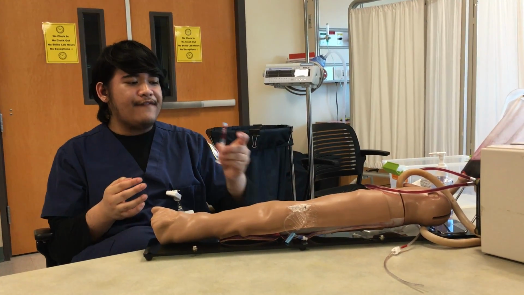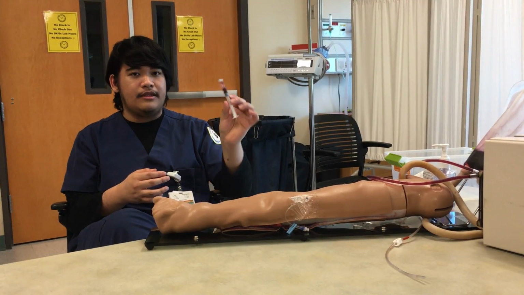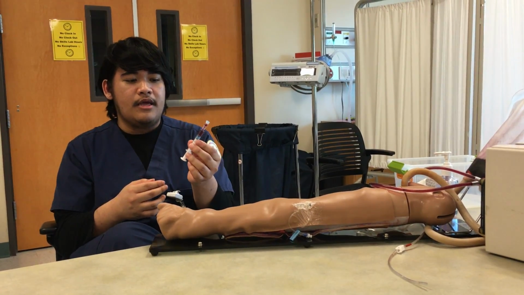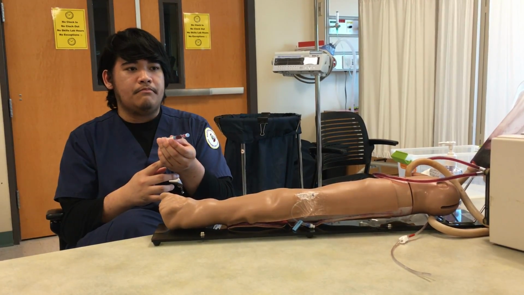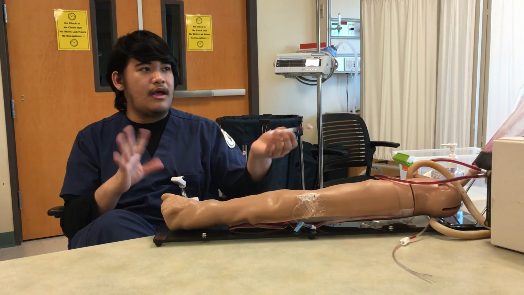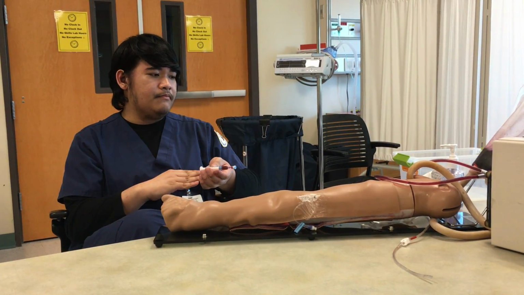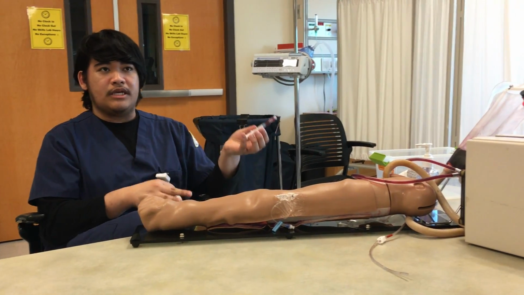If we have an excess of heparin in the blood sample, it could increase the pH and decrease the CO2, which is not good for this test, and it could be a bit more diluted.